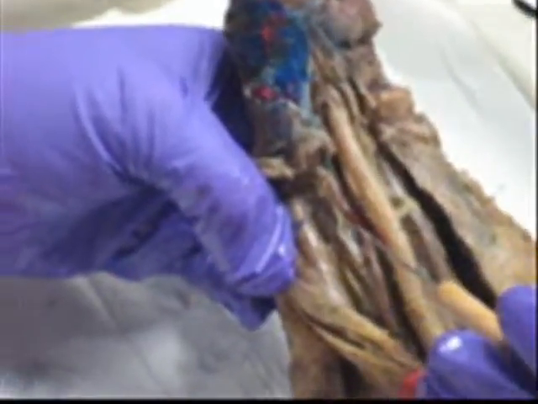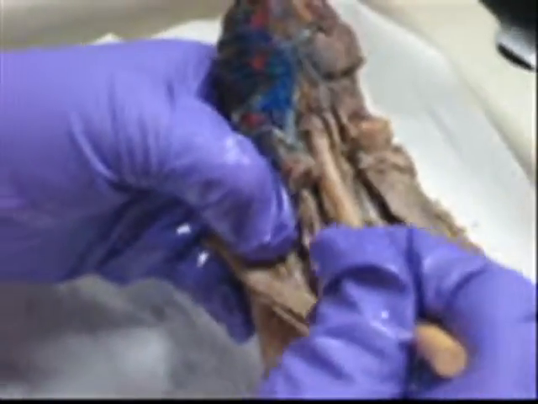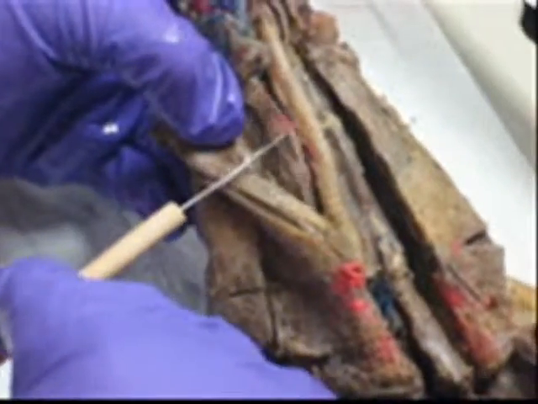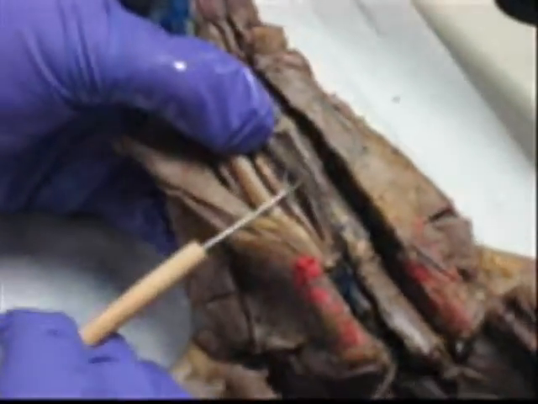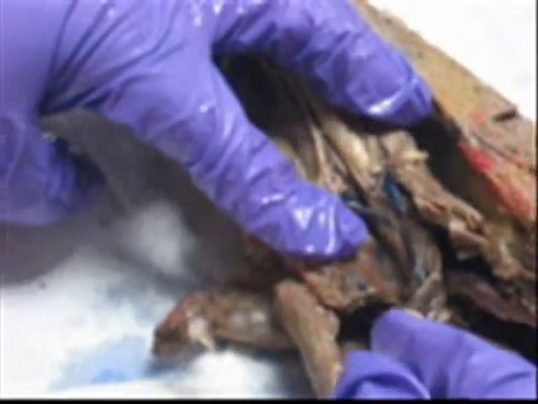Internal jugular. Carotid. Right next to each other. What else? Right here.